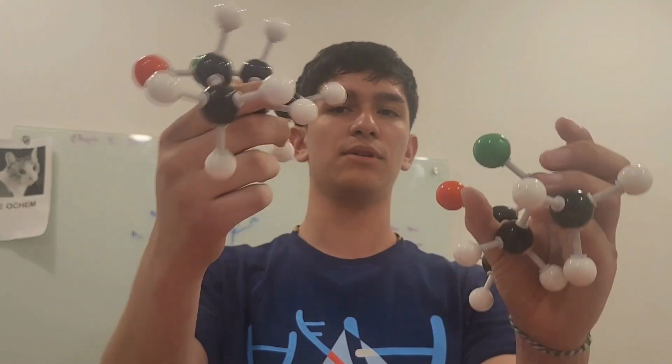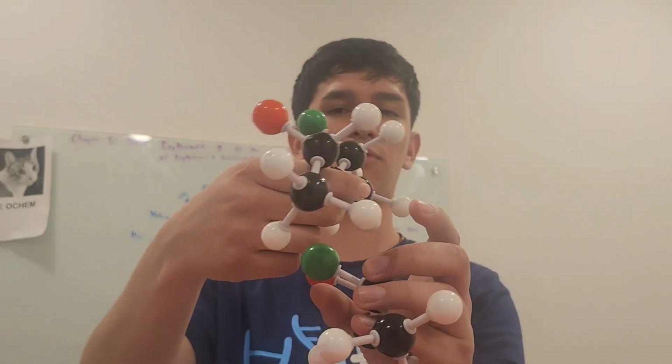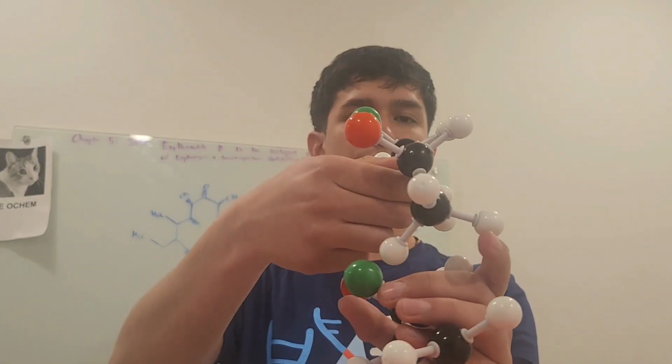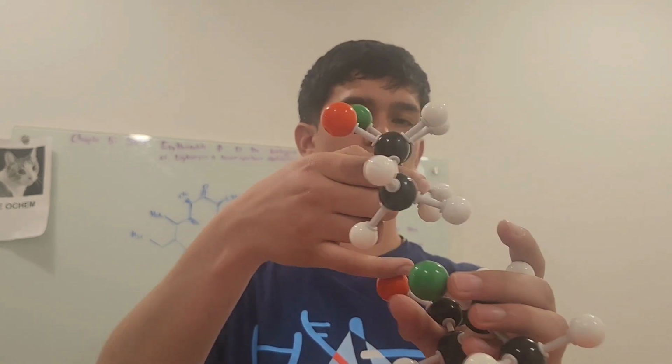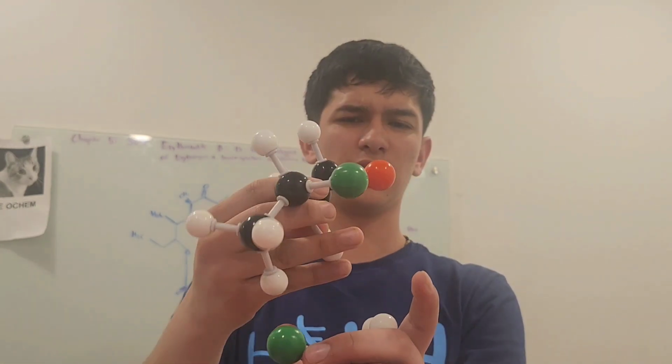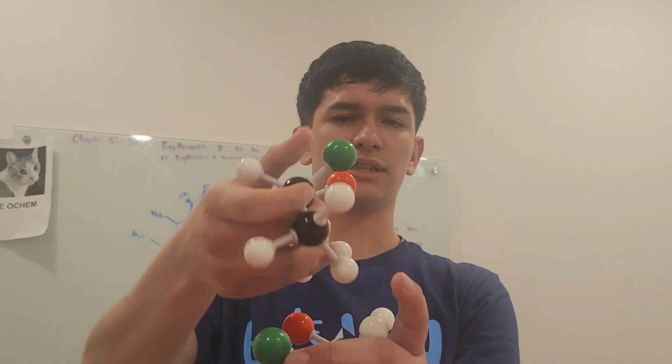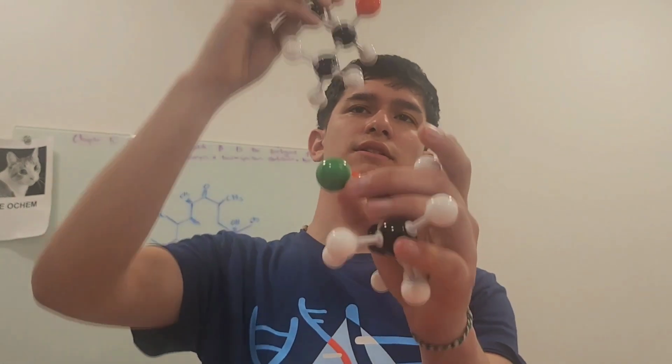What does that mean? It means that it doesn't matter how much you flip them, you can't put them on top of each other and have them be the same. If I try to put it on top, this one will be red and green. This one is green and red. Now I flip it to this side. This one is green and red. It doesn't matter.